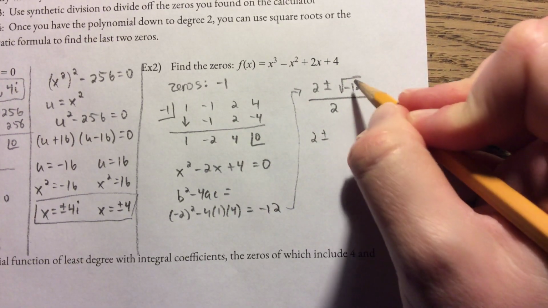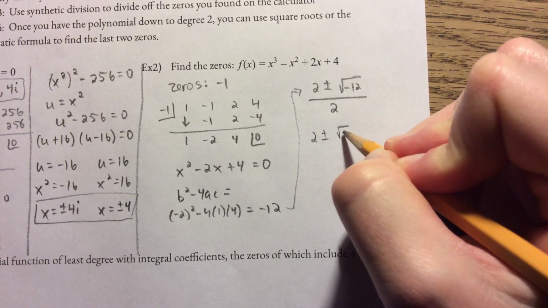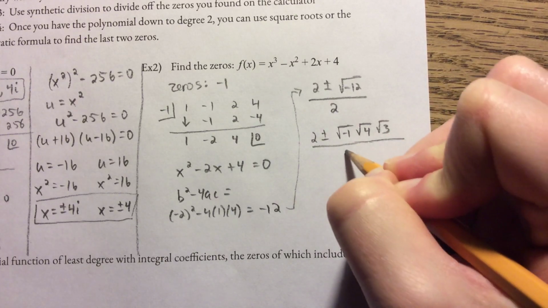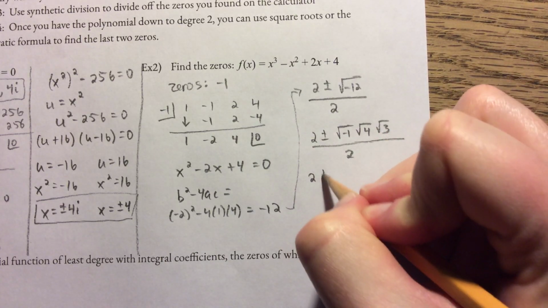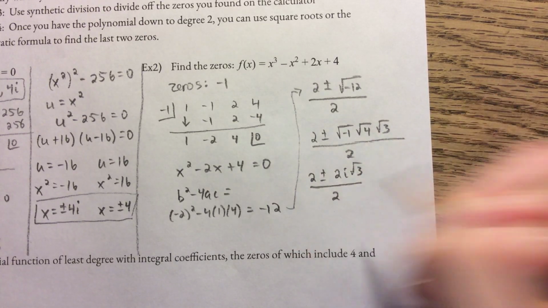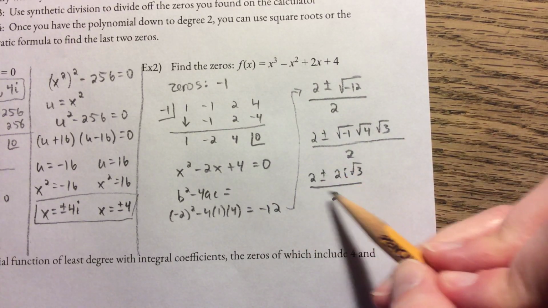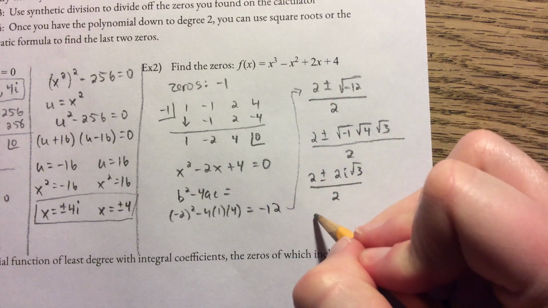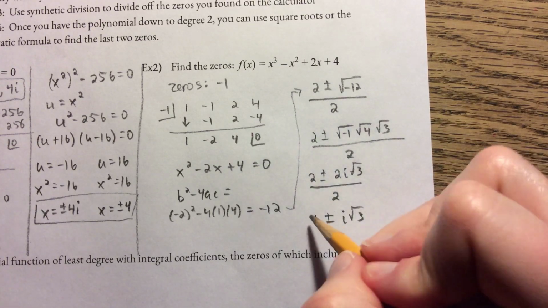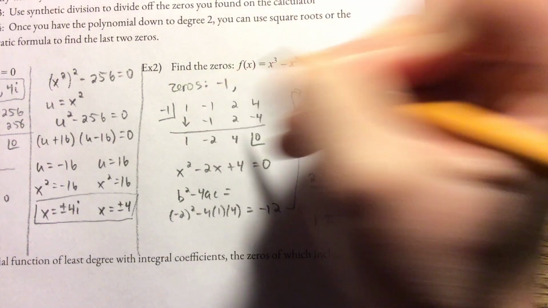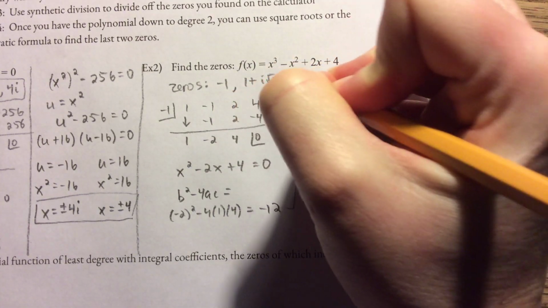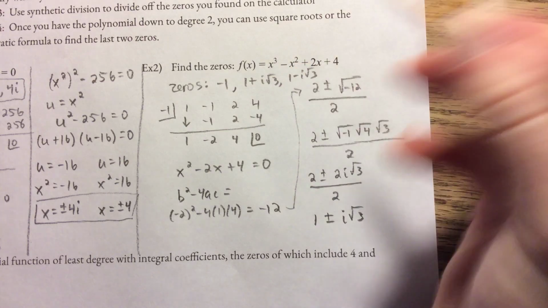So this would become, I have a negative 1, a 4, and a 3, which if you can do that all in one step you can skip this part, that's fine. So this would be 2i root 3 over 2. And then since these three things are all divisible by 2, I'm going to divide those and it's going to become 1 plus or minus i root 3. So those are my other two zeros then. So if I list those back out up here, I'd have 1 plus i root 3 and 1 minus i root 3.